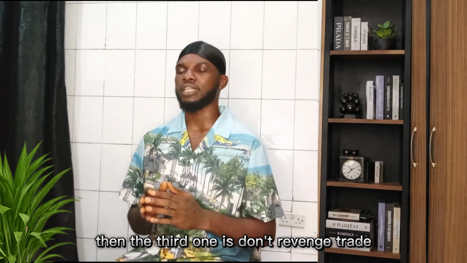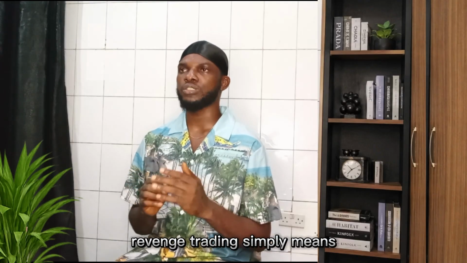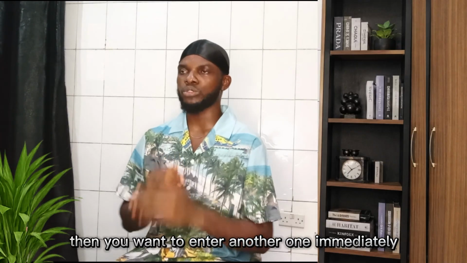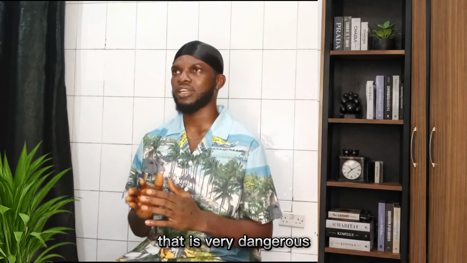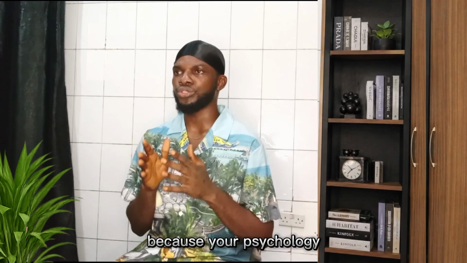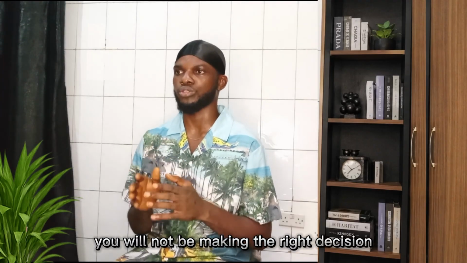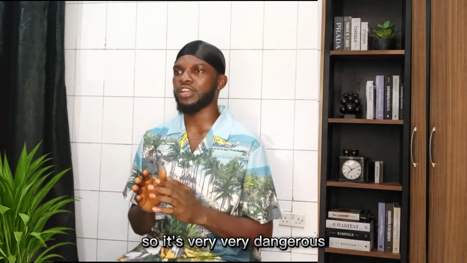Then the third one is don't revenge trade. Revenge trading simply means that when you enter a trade and lose that trade, you want to enter another one immediately just to recover the money you've lost. That is very dangerous. You are going to lose everything if you try that, because your psychology, your mindset, is not stable at that moment. You will not be making the right decision because you want revenge. So it's very, very dangerous.